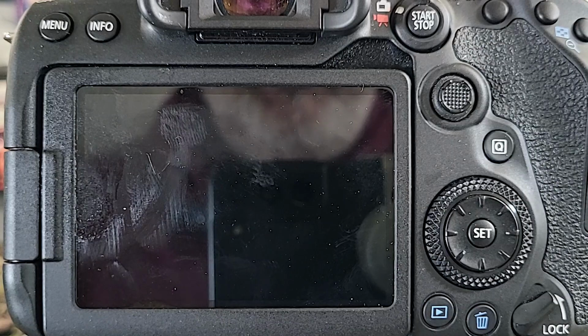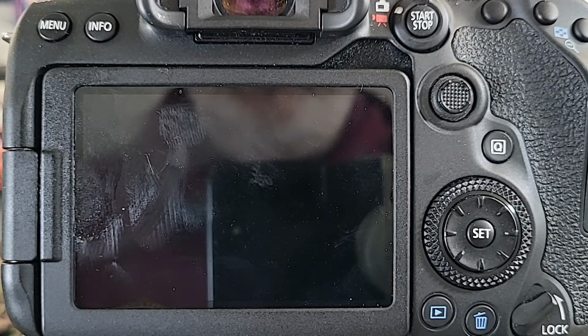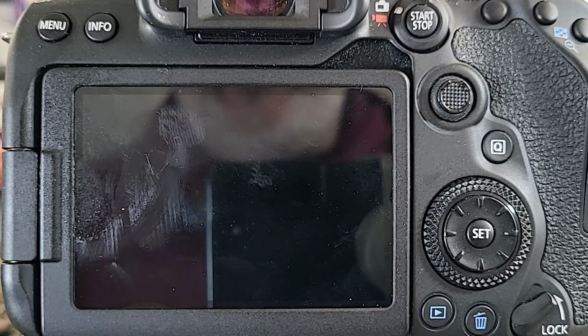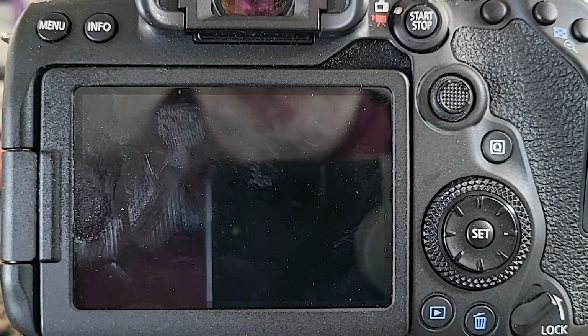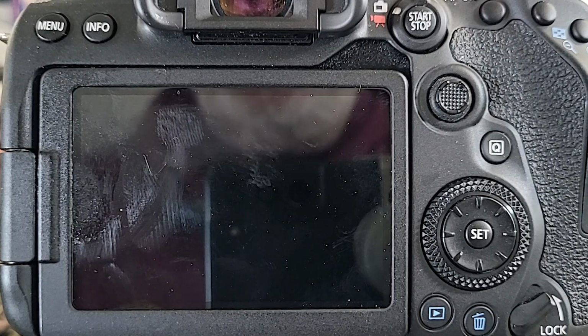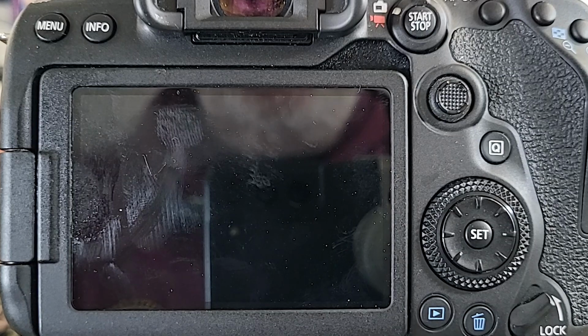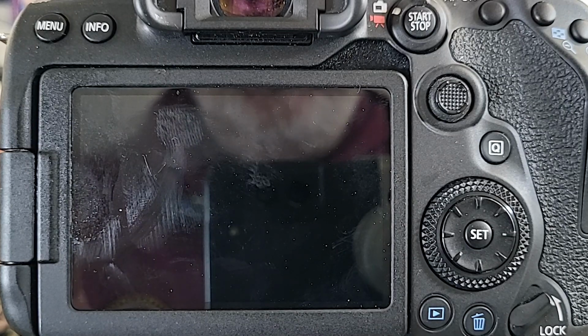Okay, so before we go any further, let's look at how we find the rule of thirds grid on our camera. This is a Canon 90D, and the first thing you need to do is switch it on. Make sure it's switched on. Now, there's a nifty trick that this 90D does.